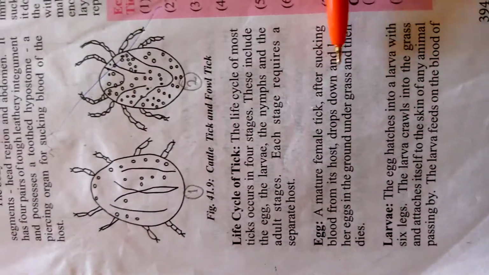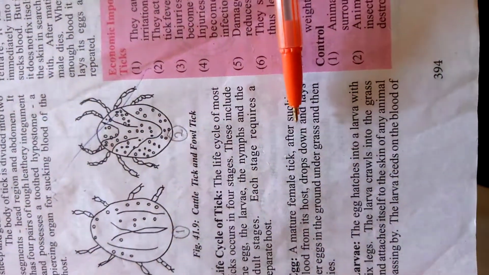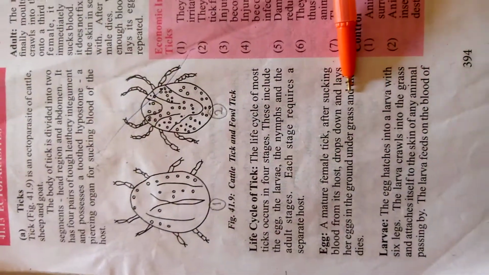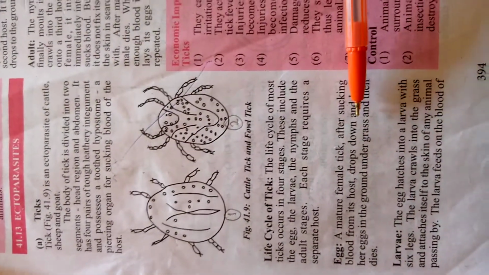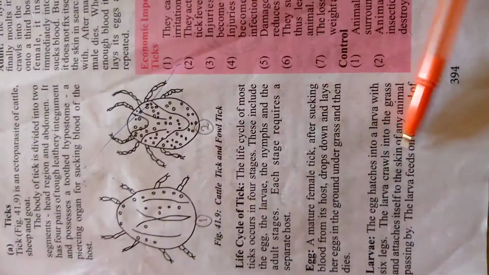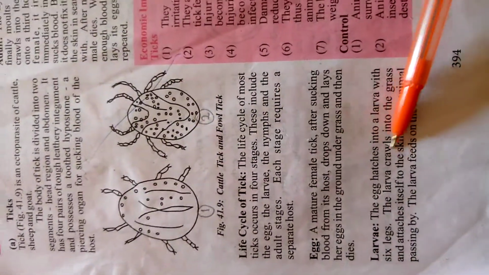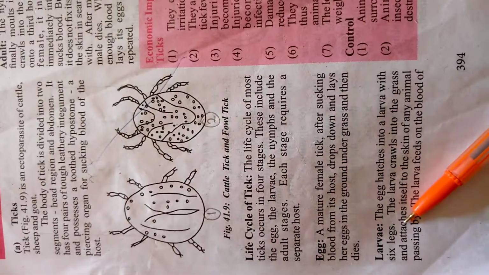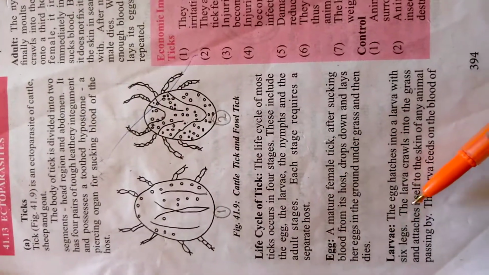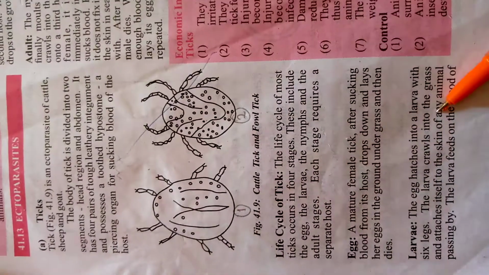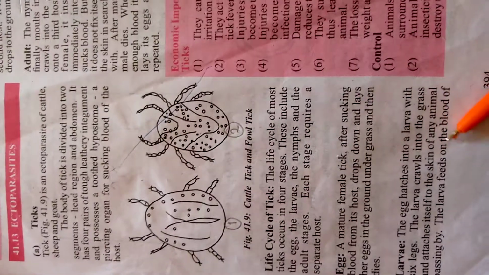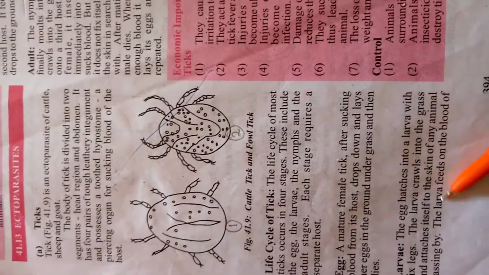In the egg stage, the female tick, after sucking blood from its host, will drop down, lay the eggs under the grass, and then she will die. The egg will hatch into the larva stage with 6 legs. The larva will crawl into the grass and attach itself to the skin of another animal passing by.